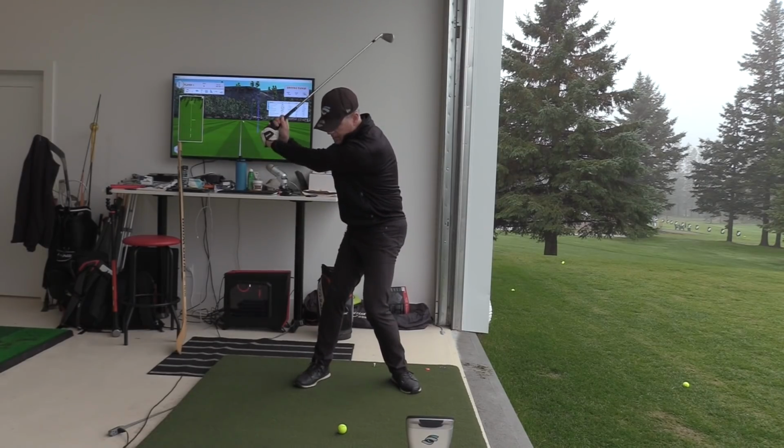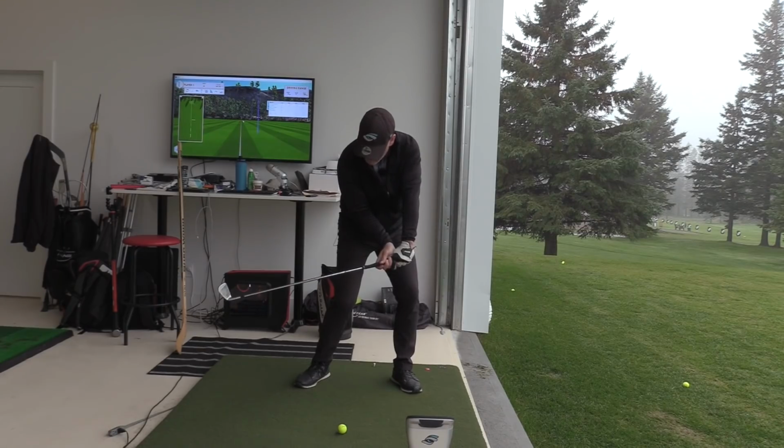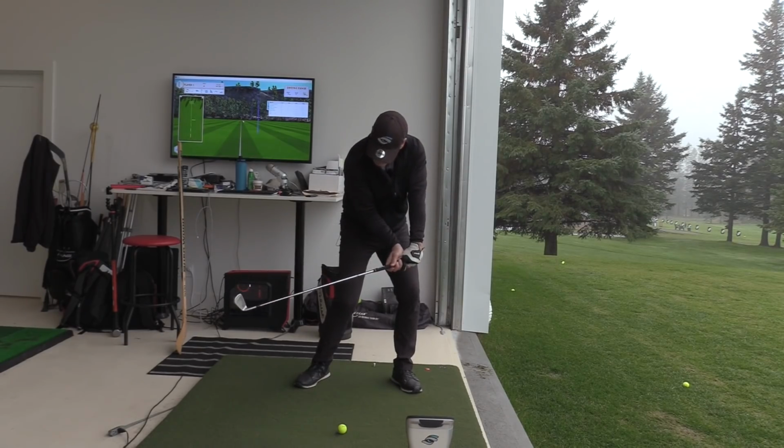Got it. Got it. Still got it. Now it feels like I have access to the trees. And notice how my head did not move. And when the head doesn't move, I can't go side to side. If I default to the ball, whoop. Notice now I'm going down to the left.